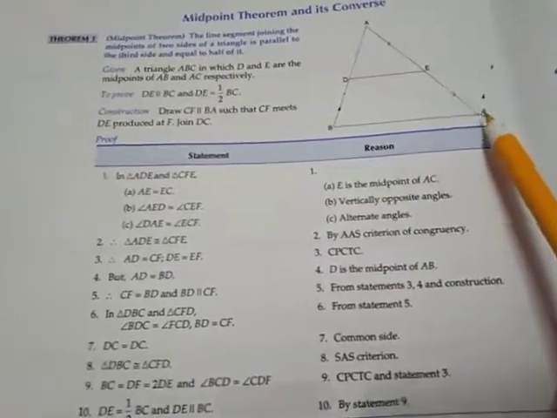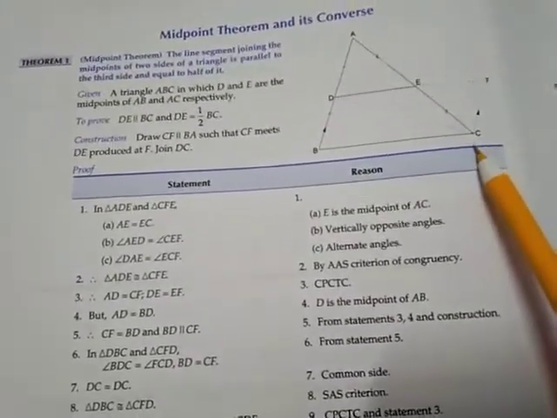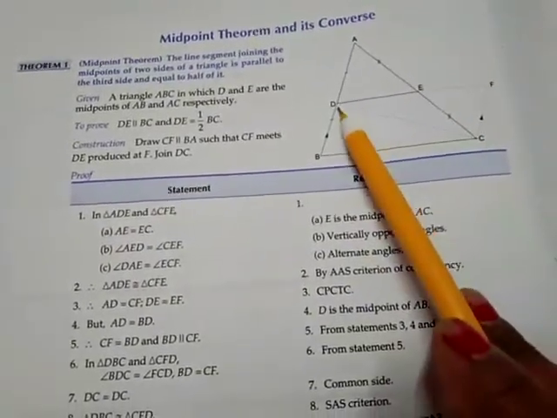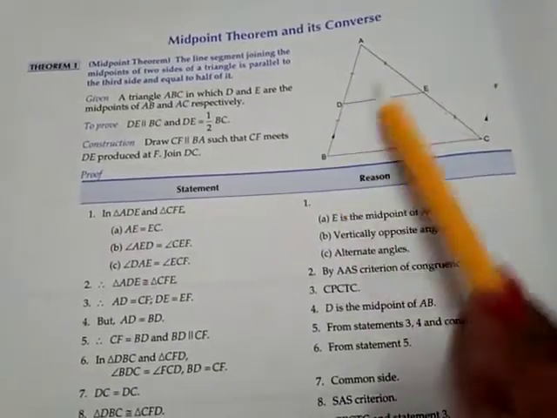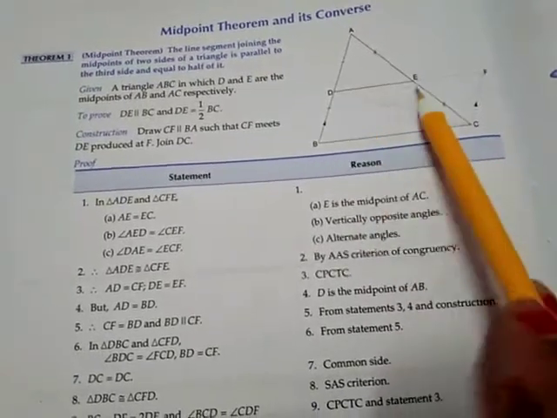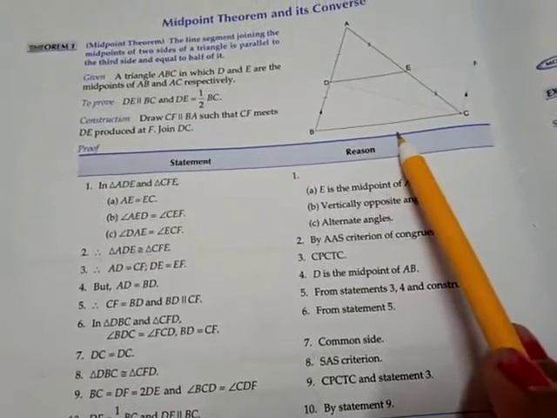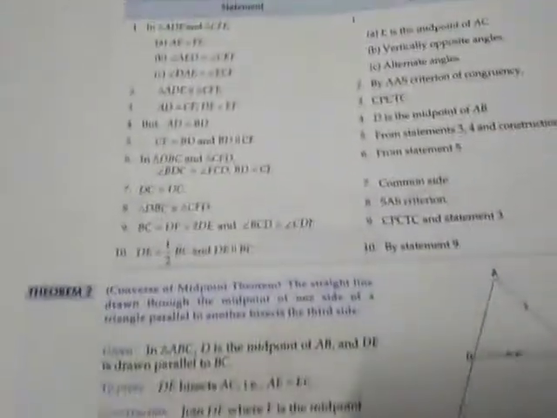Clear, students? So this theorem we use when we are solving the exercise. Again I am explaining the statement of the theorem. The line joining the midpoints of any two sides of a triangle is parallel to the third side and it is also equal to half of it. Clear? Now we see the converse.